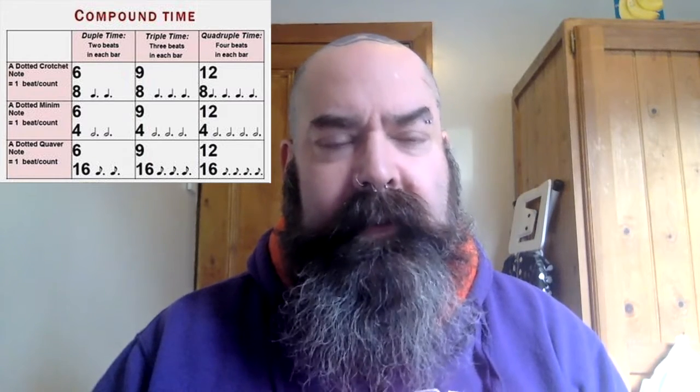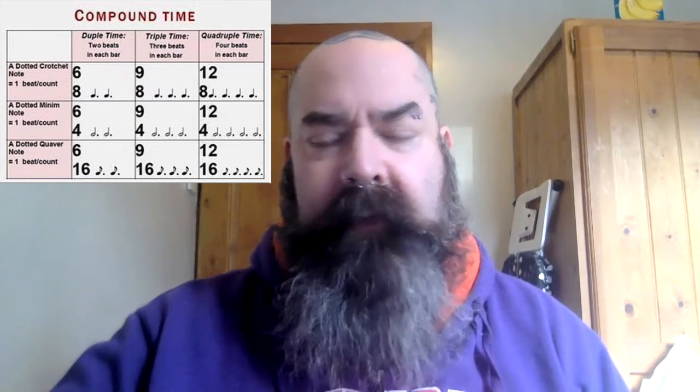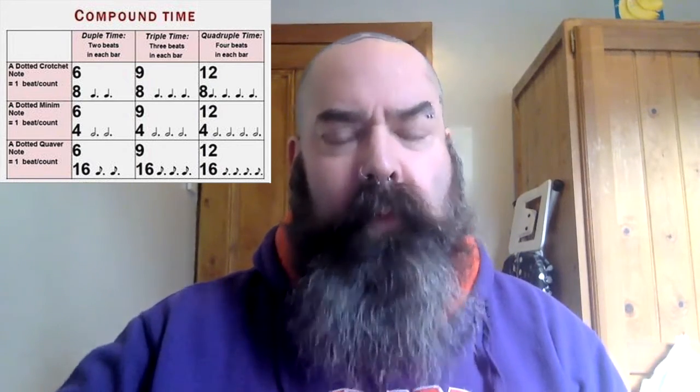So 6/8 and 9/8 and 12/8, which you will occasionally see, are known as compound time signatures because they're grouped in groups of 3 usually. So with compound time, it means we can divide them into smaller beats. So when I mean that, in 6/8, rather than counting 1, 2, 3, 4, 5, 6, we can count 1, 2, 3, 4, 5, 6.